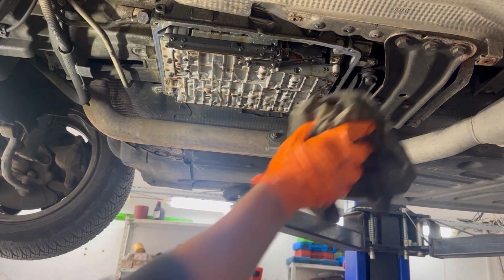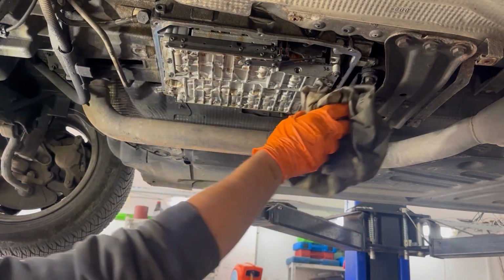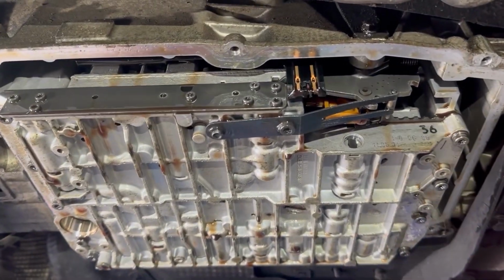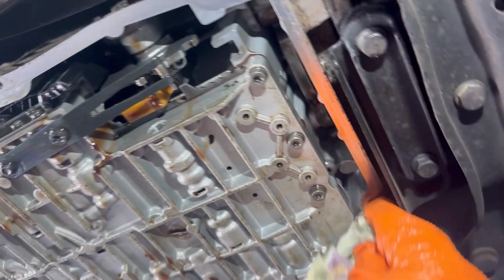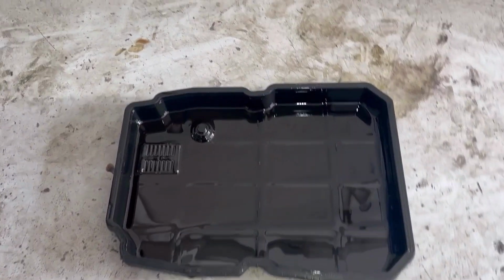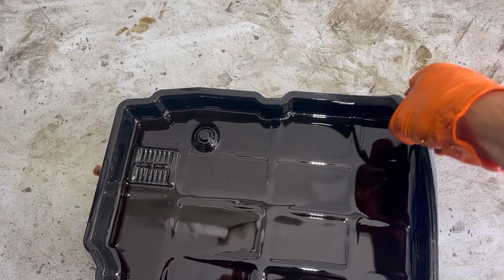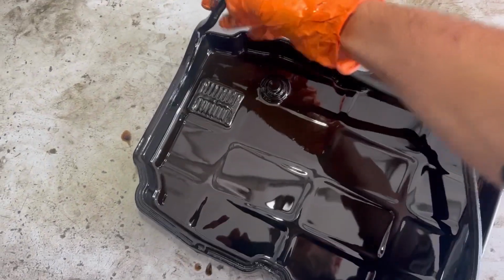Next we're going to clean the transmission a little bit. You might want to use a brake cleaner to clean it. And we need to clean the space where the new gasket will be sitting. Clean all of that, maybe with a razor blade or sandpaper or whatever you need. And this is the oil pan. This is the seal that I'm going to be replacing.